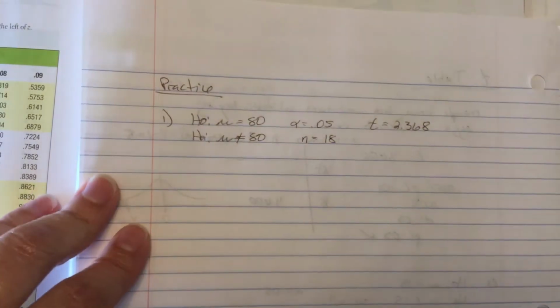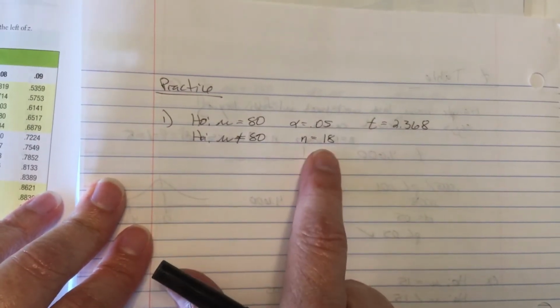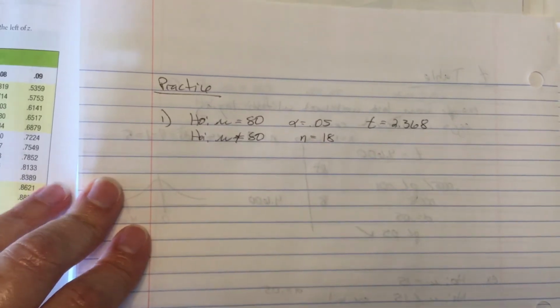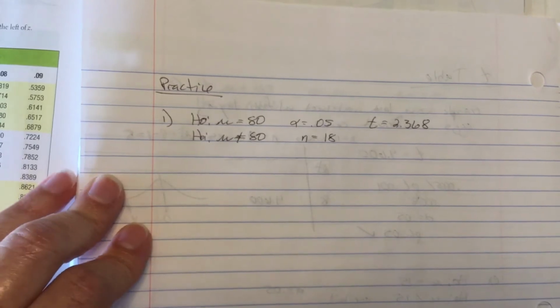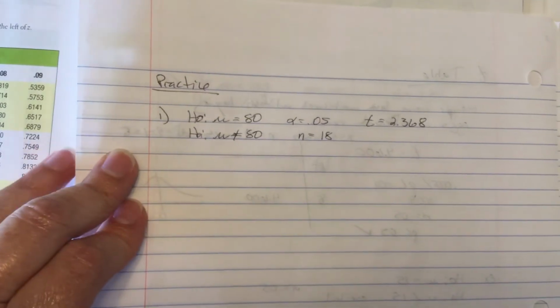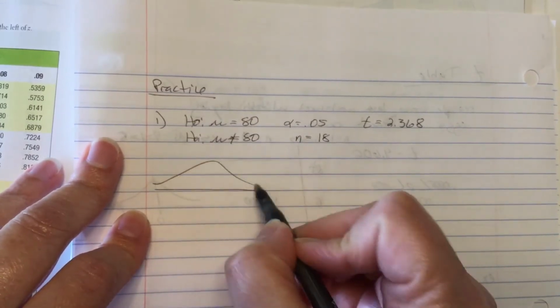So if you guys want to try this one, I have an H0 and an Ha. This is a two-tailed test. There's my alpha, there's my sample size, and there's my t-test statistic. If you want to stop and then turn it back on and check it, sounds good to me. All right, so what I'm going to do is draw the curve. I always like to draw the curve.